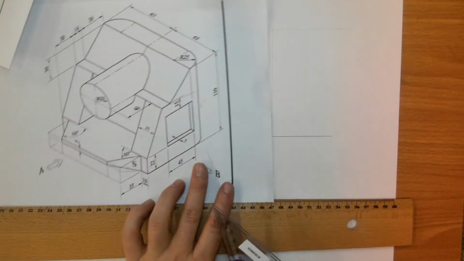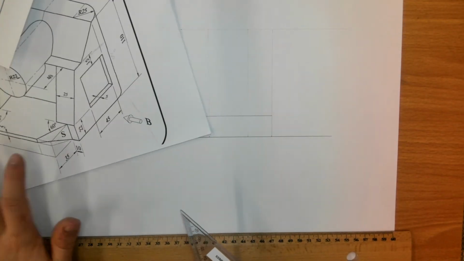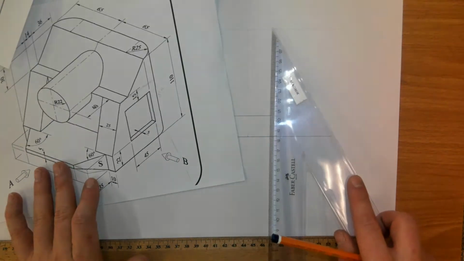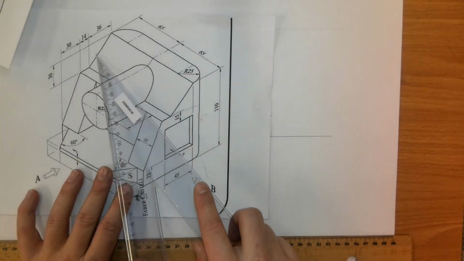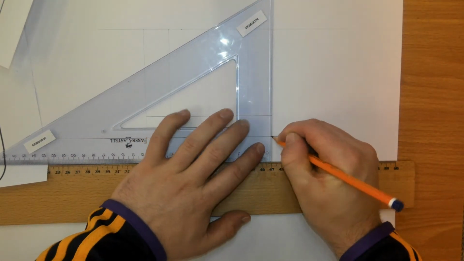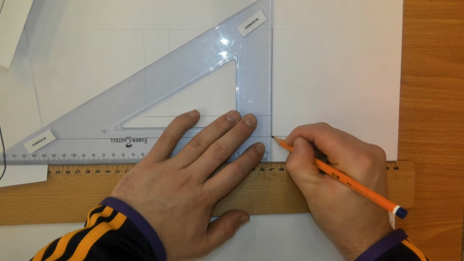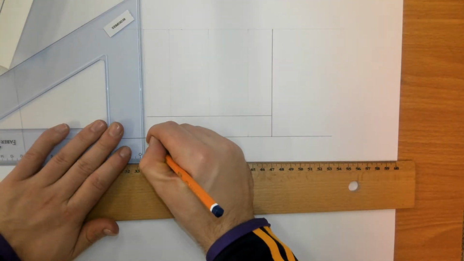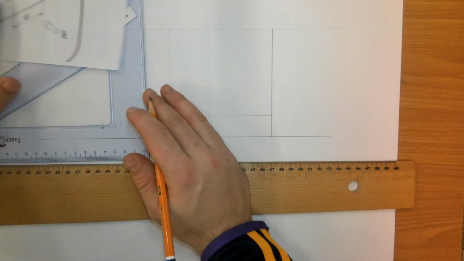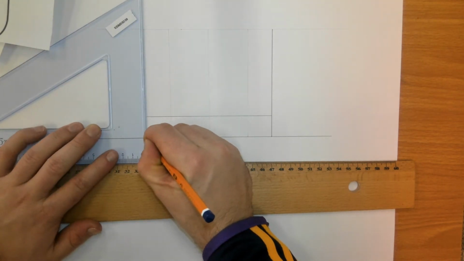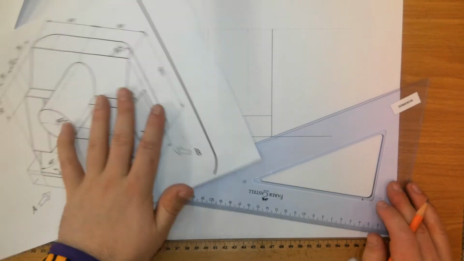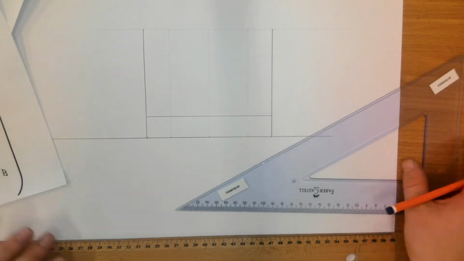Now I can heavy the whole side in here, so this whole surface appears as this edge, and the same on the left. So I can heavy all this in here. I can heavy the top surface here.